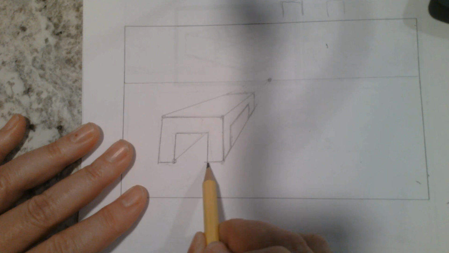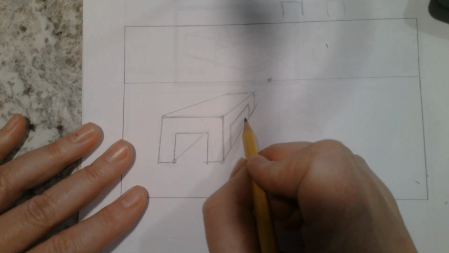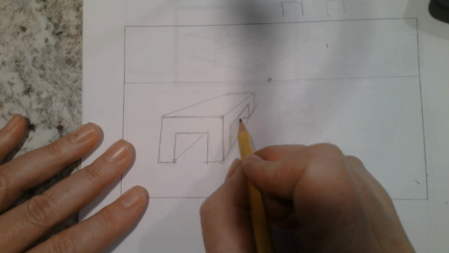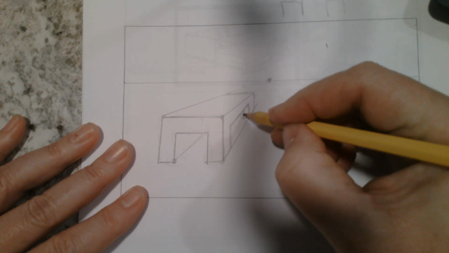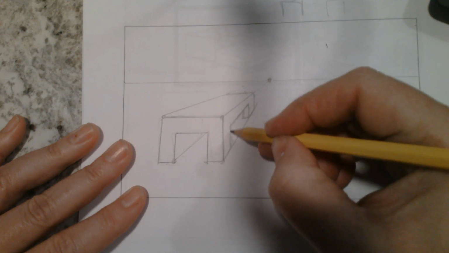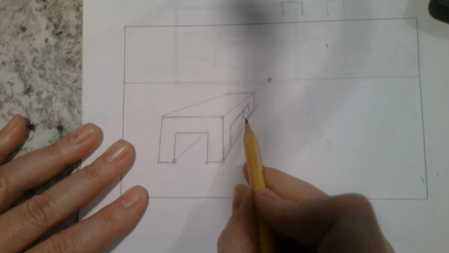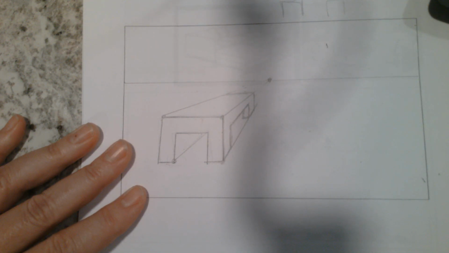This line right here is horizontal. So the leg that's facing towards us is going to be horizontal as well, but it goes under the table, not out from the table, under the table. And then you're going to use your vertical line, which is also parallel, to do that back line here. Okay.